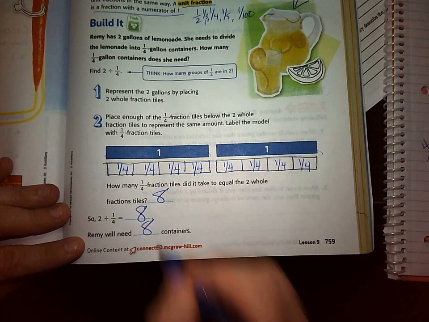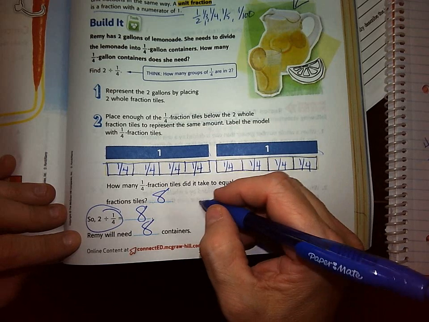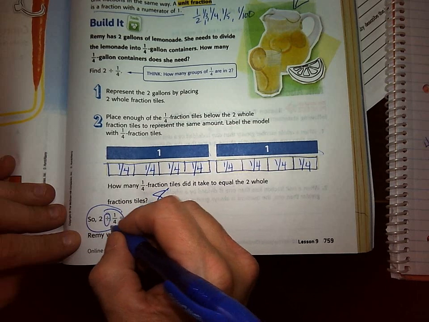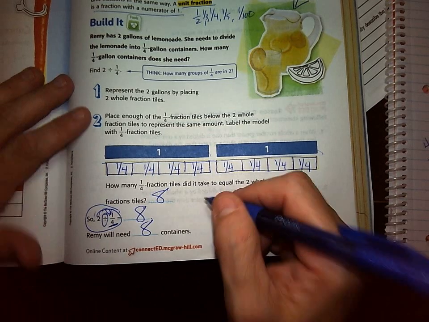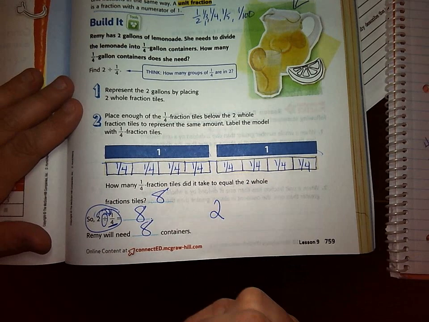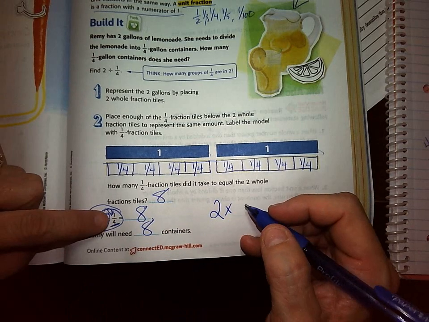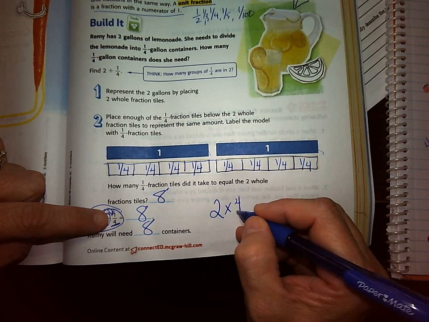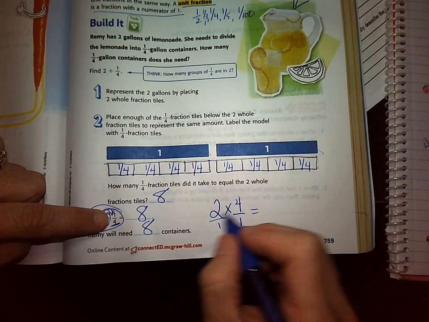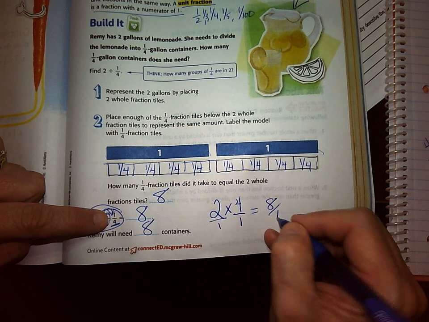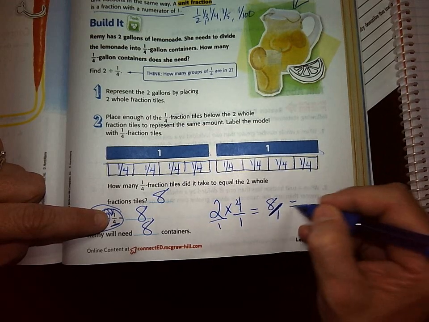He needs 8 containers. Now remember, I told you keep, change, flip. Can you still use this here? Absolutely. We're dividing and there's a fraction. It doesn't matter which side the fraction's on, we can use it. So we keep our first number. We change our sign. We flip. 1/4 becomes 4/1. This 2's over 1, of course. So 2 times 4 is 8, over 1 is 8/1, or 8 divided by 1, or 8.